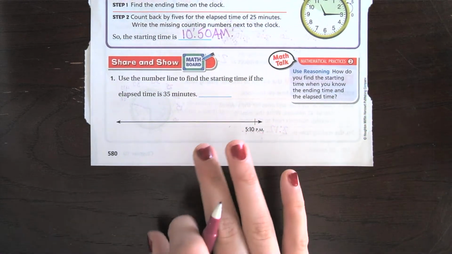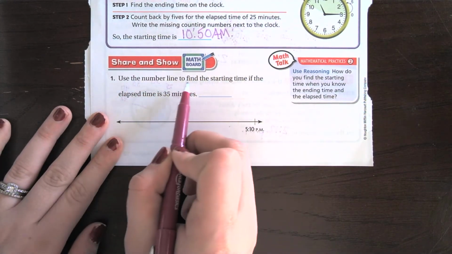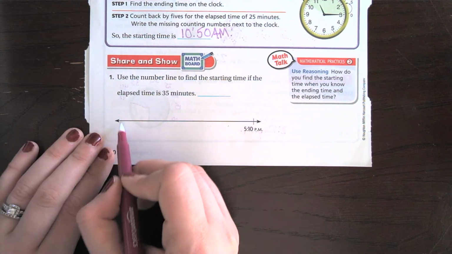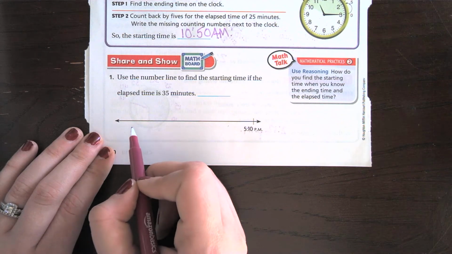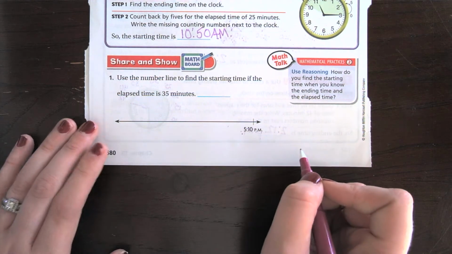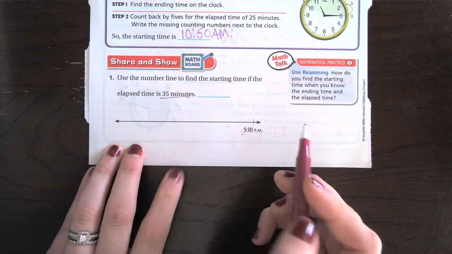All right, using the number line. Use the number line to find the starting time if the elapsed time is 35 minutes. So we need to find the start time. That means we need to find the time that the activity started at. We know it ended at 5:10, so we need to go backwards 35 minutes.